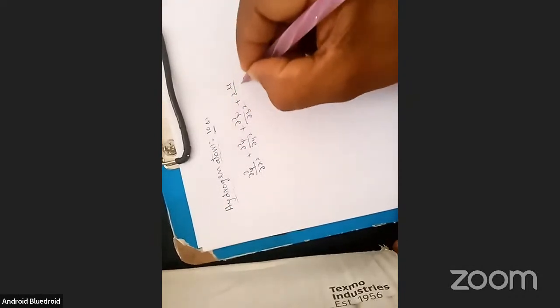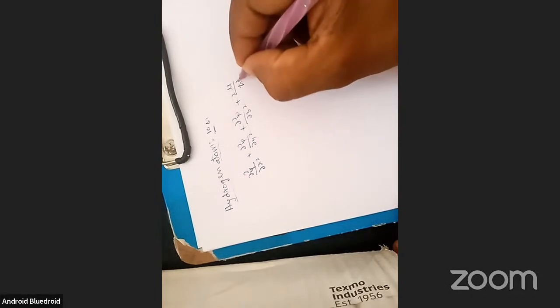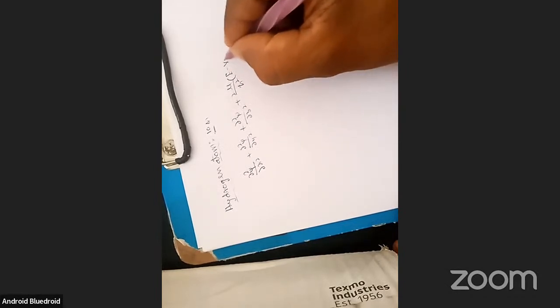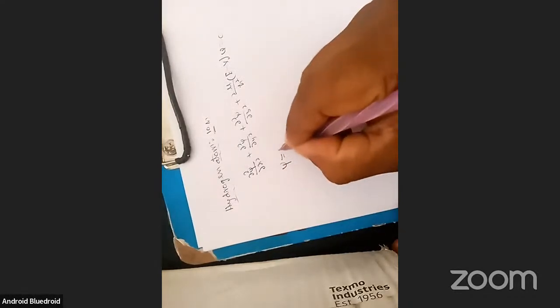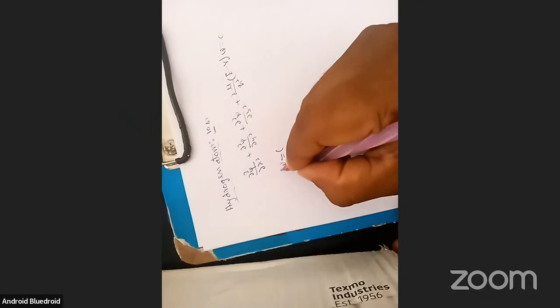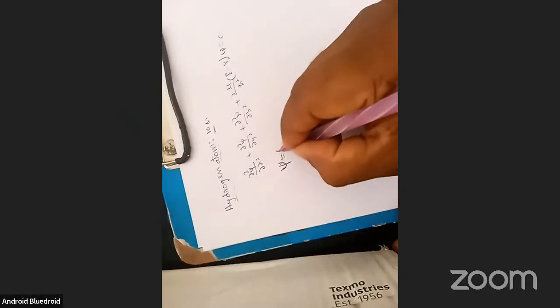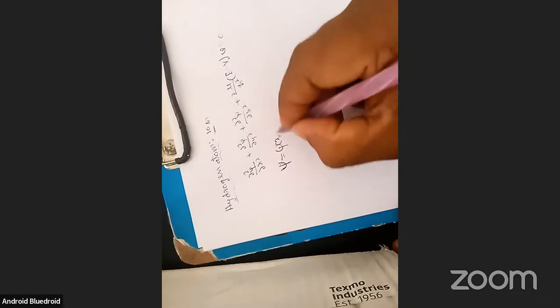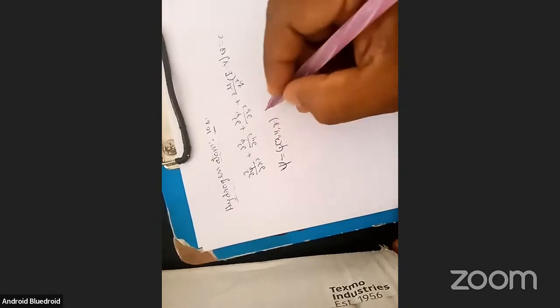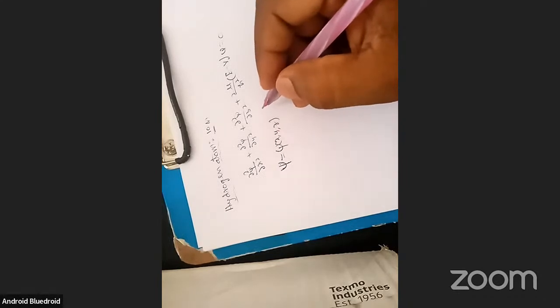Dou square psi by dou x square plus dou square psi by dou y square plus dou square psi by dou z square plus 2 mu by h bar square into (E minus V) into psi equal to 0. This is the Schrodinger wave equation. So this is the function: psi equal to psi of x, y, z. This is the given wave function of the electron.